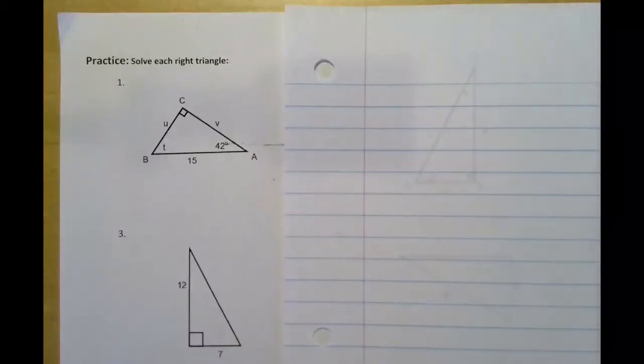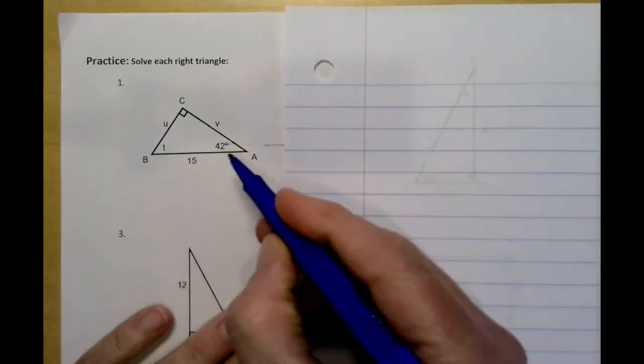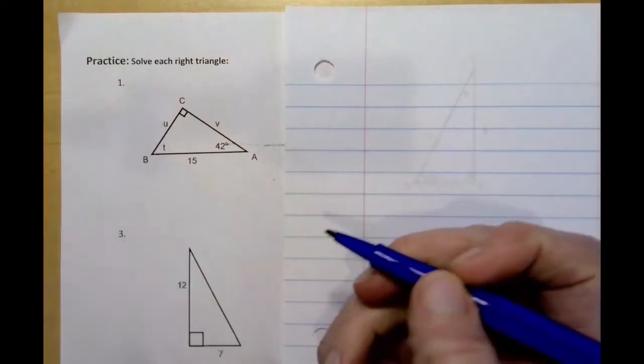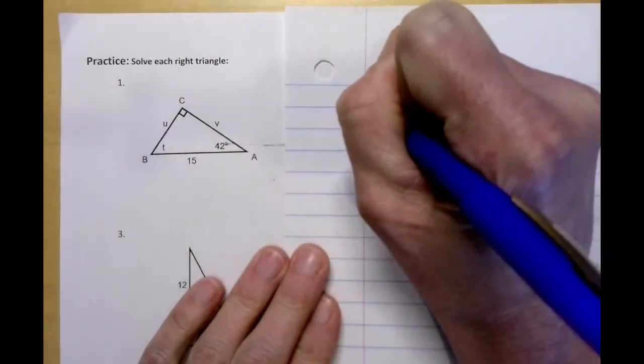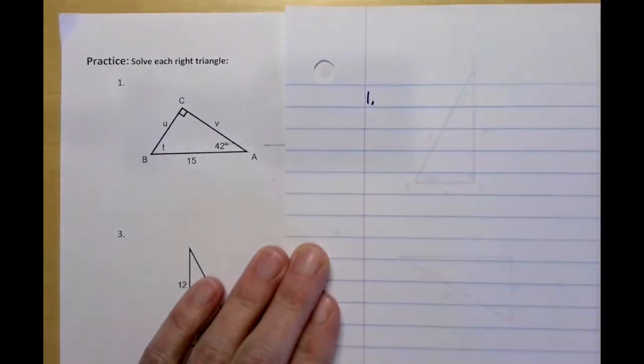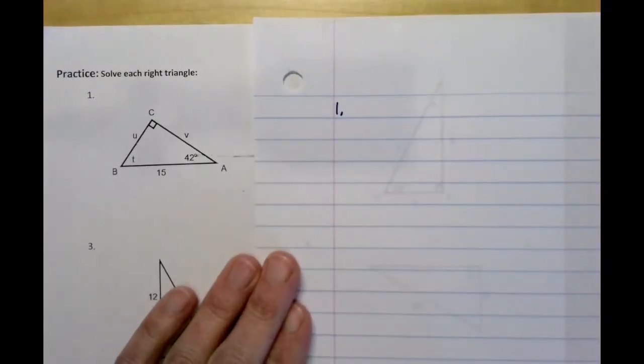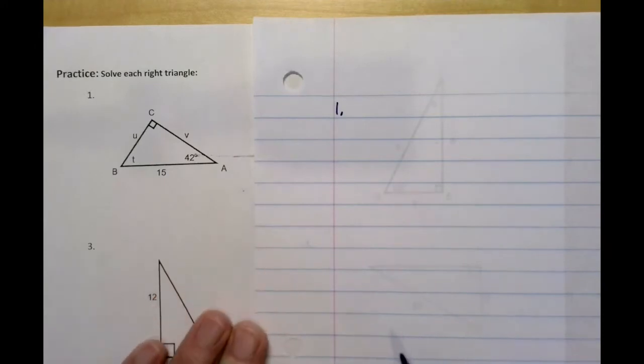Okay, so let's practice some of these. When we look at number 1, we're asked to solve the right triangle. So I've got to tell you, I'm going to use a separate sheet of paper to make sure I can spread my work out and you can see the solving process so that it's easier for you.